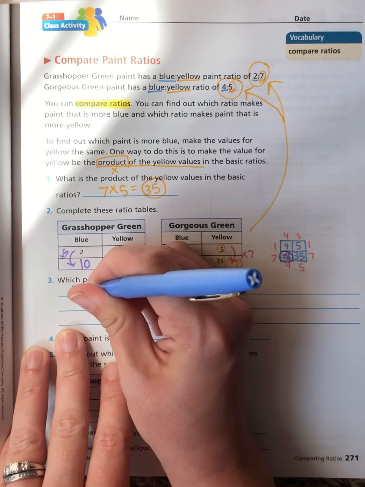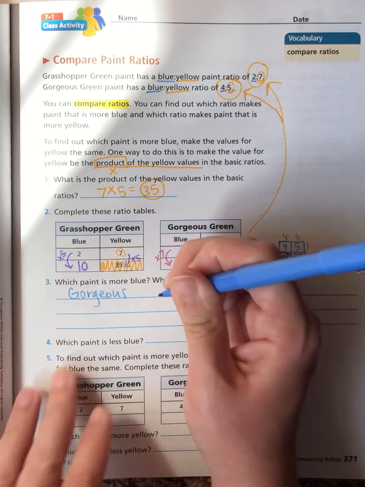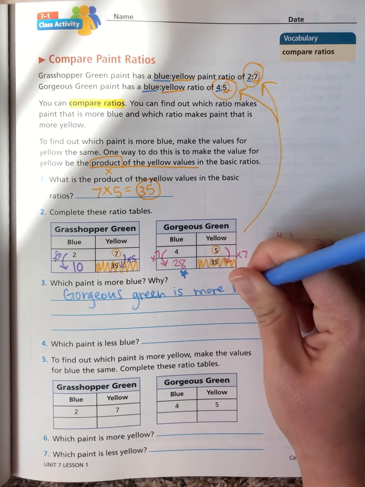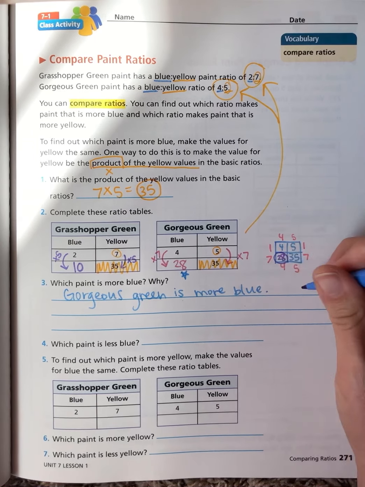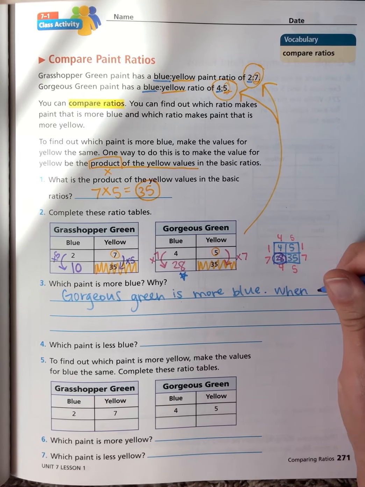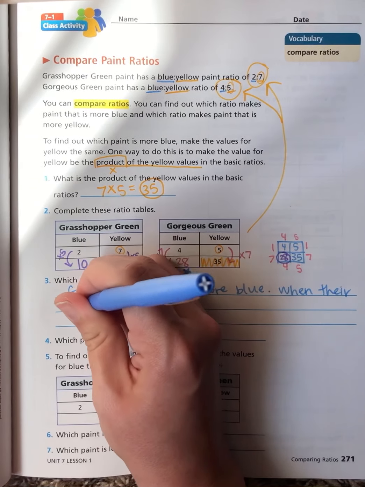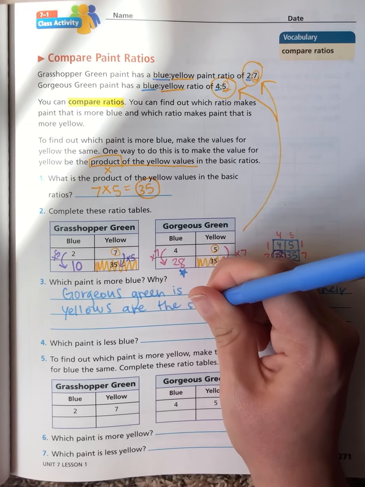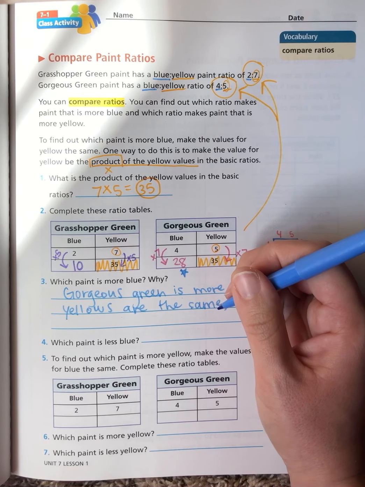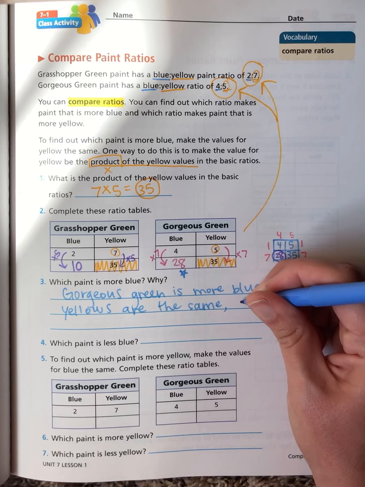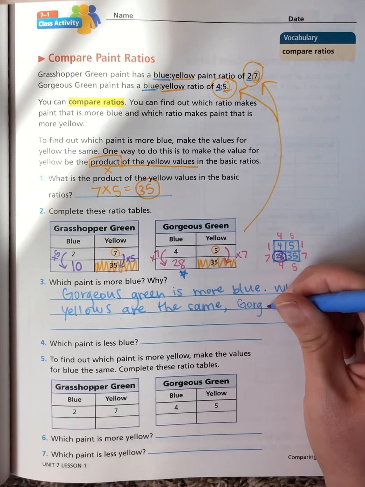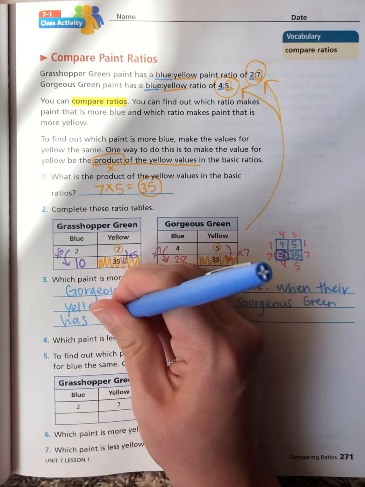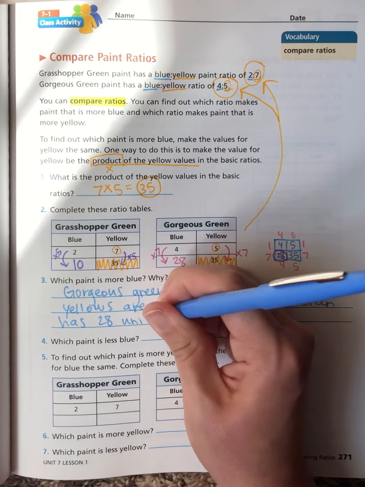So we're going to say gorgeous green is more blue. Okay. So when their yellows are the same, gorgeous green has 28 units of blue.